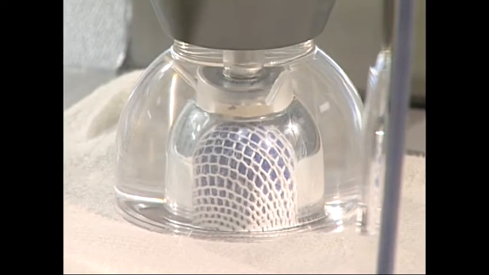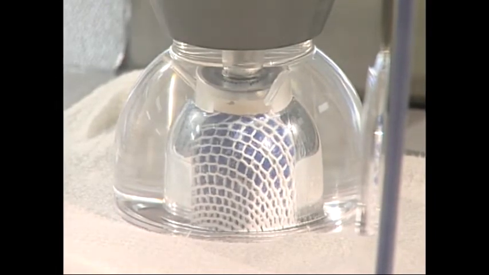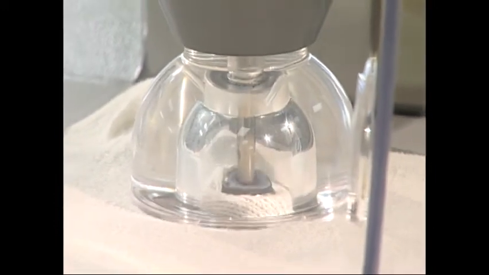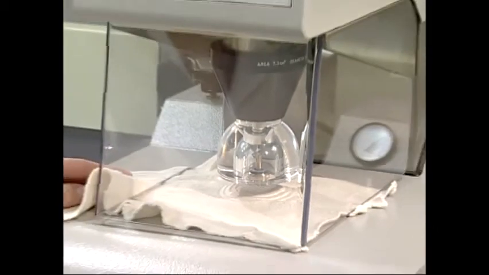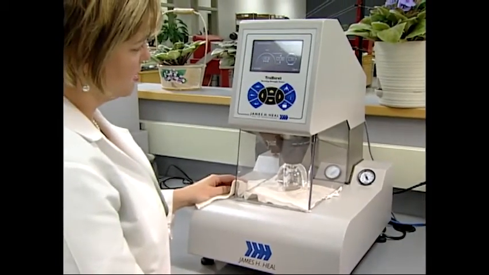With some constructions, the fabric stretches excessively, and the test may be stopped at some predetermined level of elongation. The difference between the total pressure required to rupture the specimen and the pressure required to inflate the diaphragm is reported as the bursting strength.